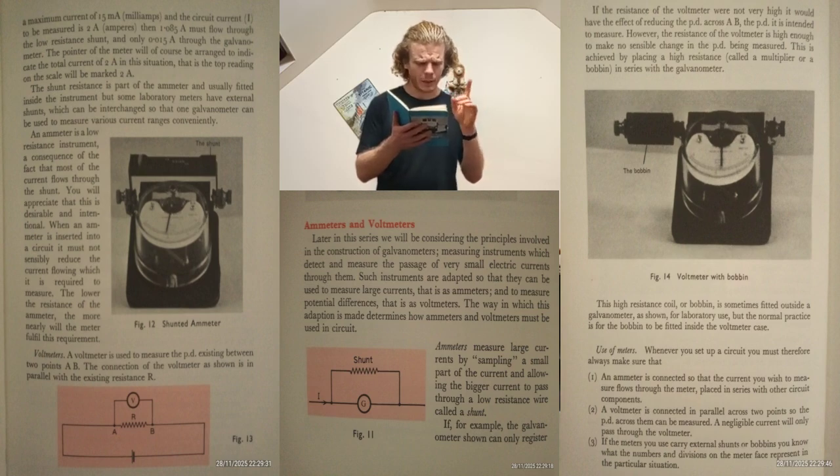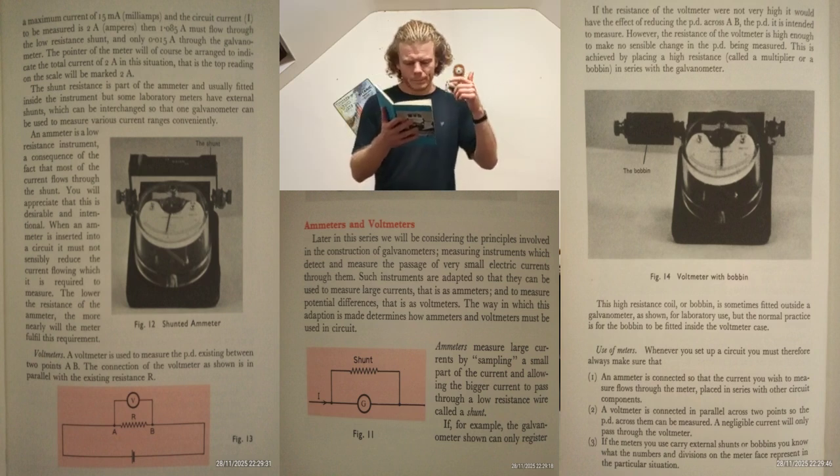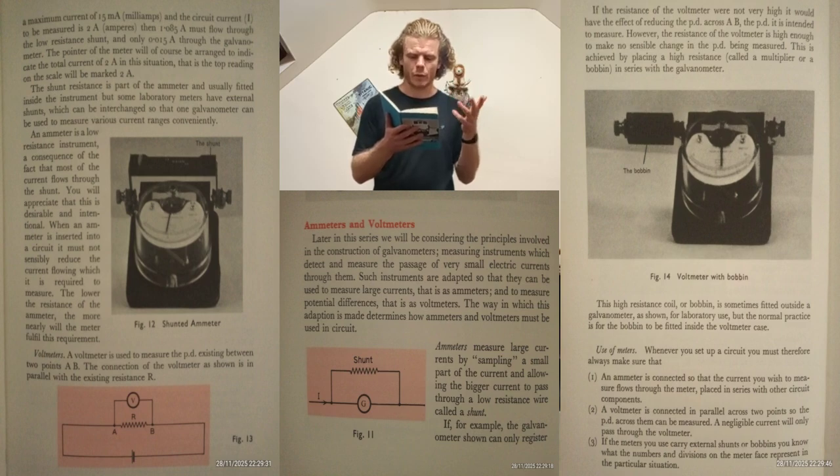Electric current from the passage through them. A galvanometer measures the amount of electric current which passes through it. Such instruments are adapted so that they can be used to measure large currents, that is as ammeters, and to measure potential differences, that is as voltmeters.